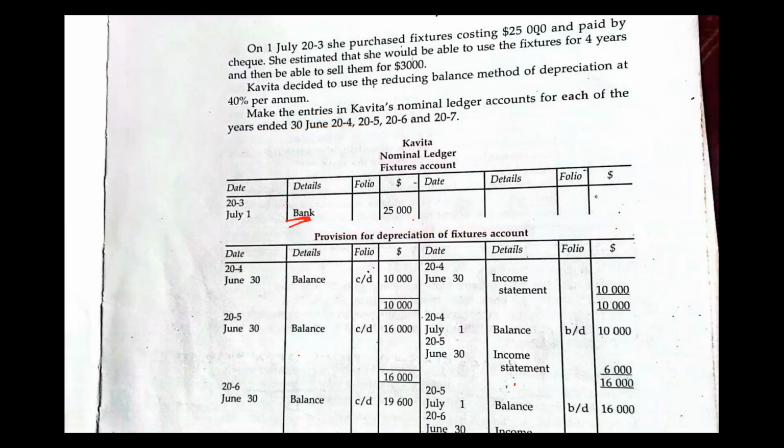That is about the non-current asset account, and this is just fixtures. It's just one of the non-current assets. You may have other non-current assets, such as equipment or motor vehicles. The way of writing is the same. This does not mean it applies only to the fixtures account. No, it applies to all non-current assets, all of them. You record like that.